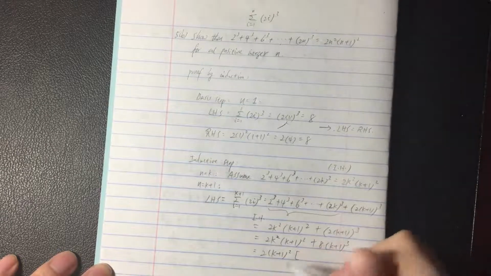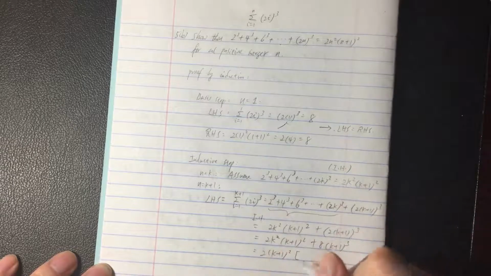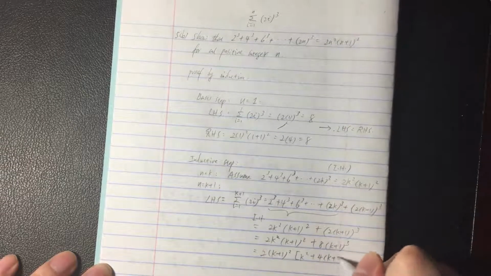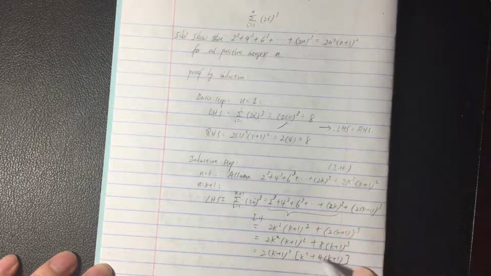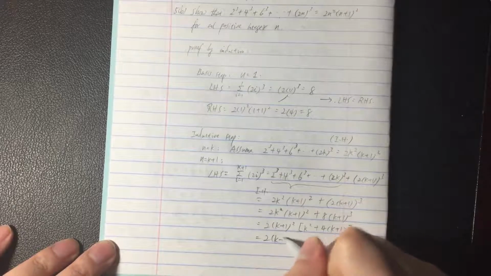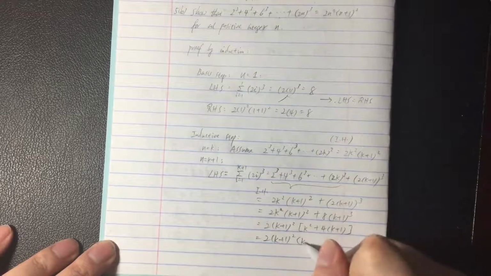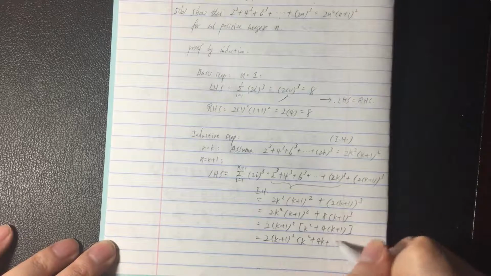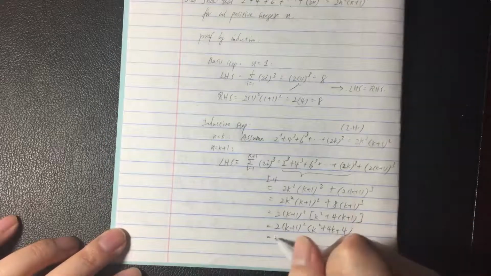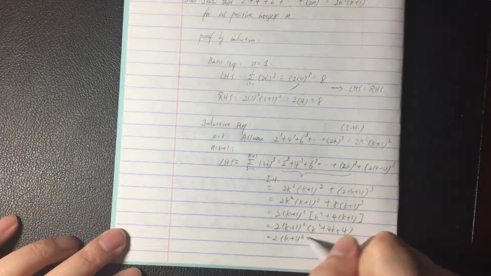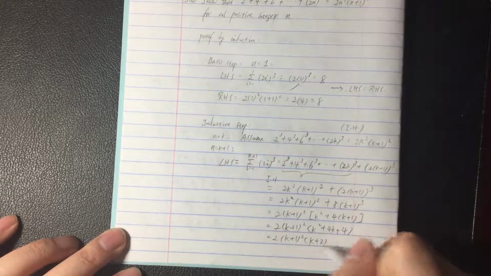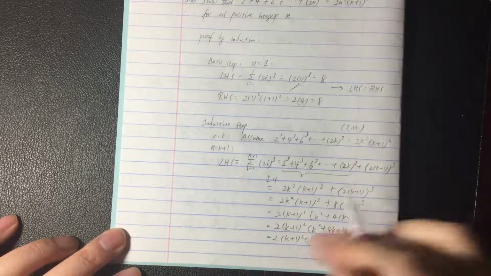If I pull out 2 times k plus 1 squared, in the first term, what's left is k squared. In the second term, what's left is 4 times k plus 1. Then distribute 4 and combine like terms. I get 2 times k plus 1 squared times k squared plus 4k plus 4. Then factor the second part. K squared plus 4k plus 4 can be rewritten as k plus 2 squared. That's the left hand side.